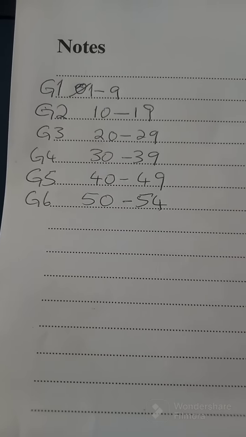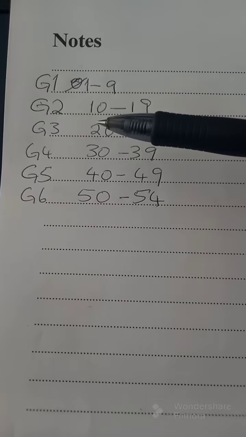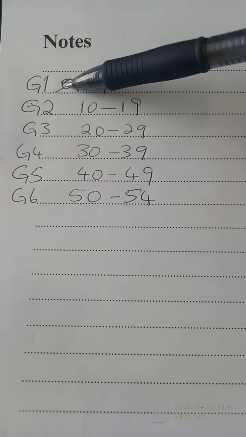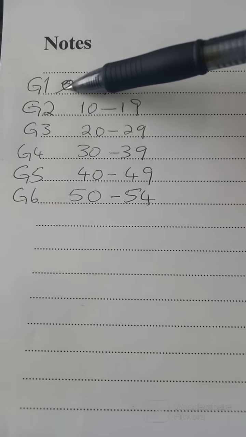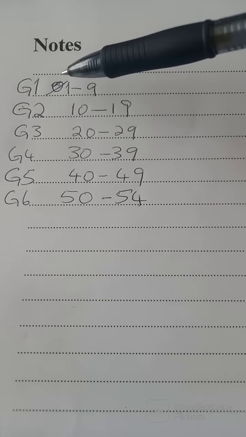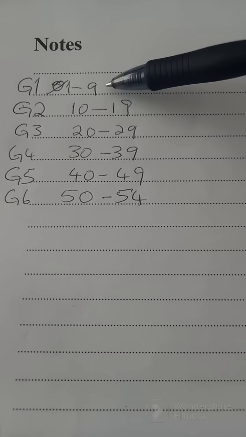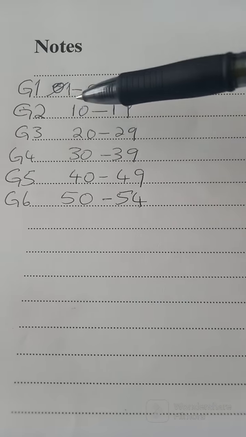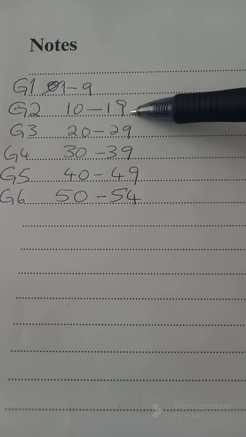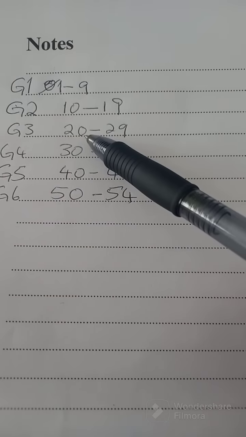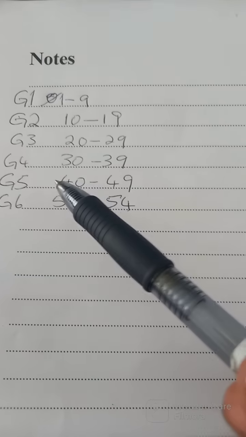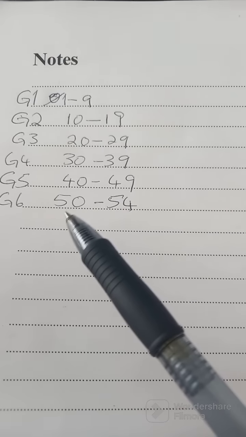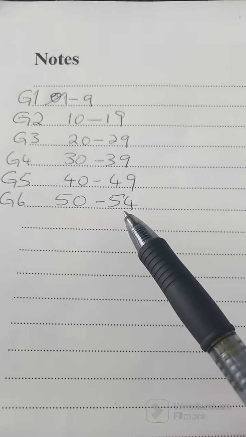So the first step is to group all the numbers. In group number 1, we have cancelled 0 because we do not have number 0 in the lottery. So instead of starting from 0 to 9, we're going to start from 1 to 9. Then group number 2 will start from 10 to 19. Group number 3 will go from 20 to 29. Group number 4, 30 to 39. Group number 5 from 40 to 49. Group number 6 will be 50 to 54.